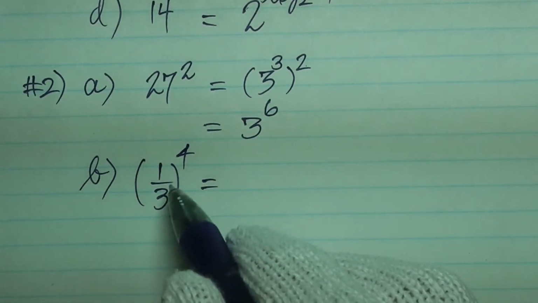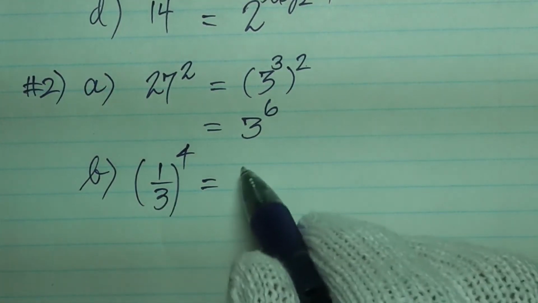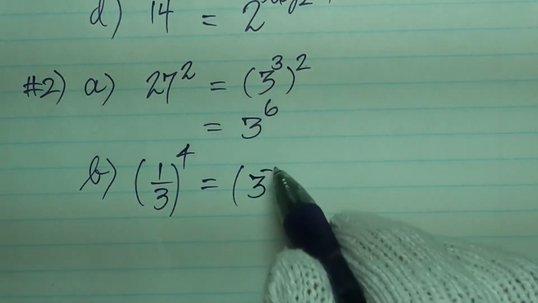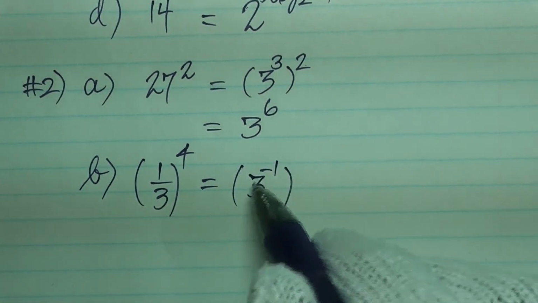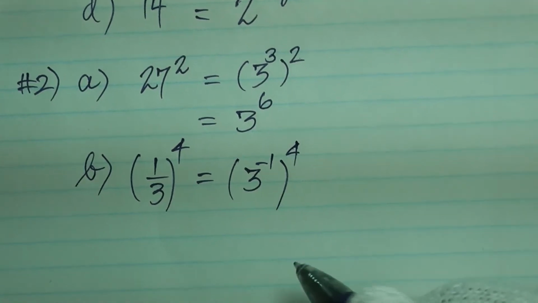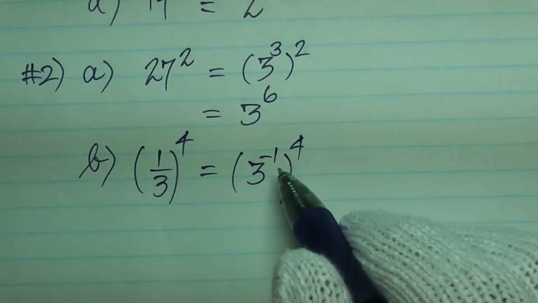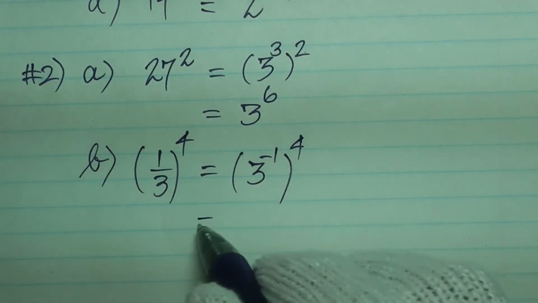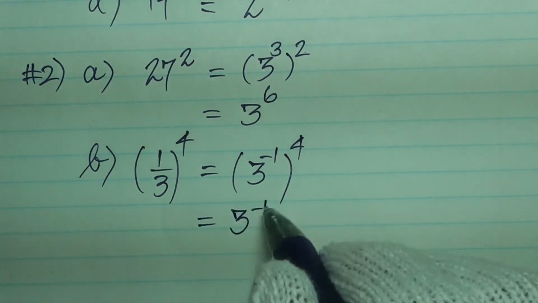Remember, the exponent of 3 there is 1, over 1. So if I bring the 3 to the top, it'll become 3 to the exponent negative 1. And then I've got my inside exponent times outside exponent, which will give me 3 to the exponent negative 4.